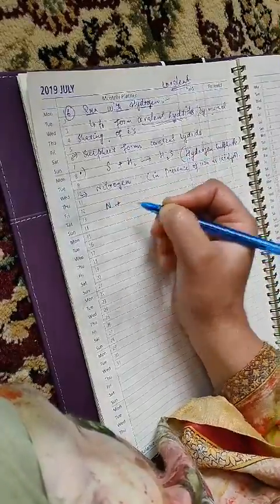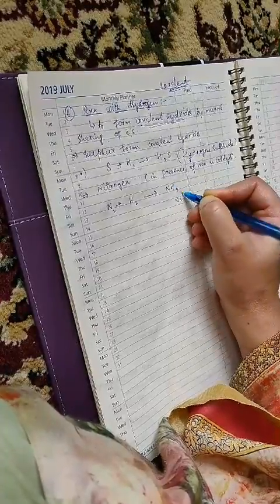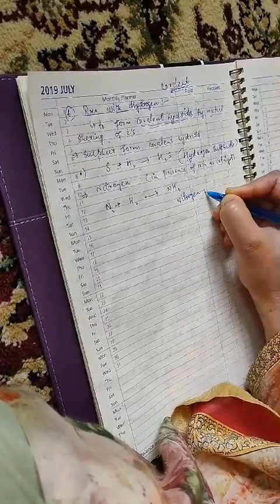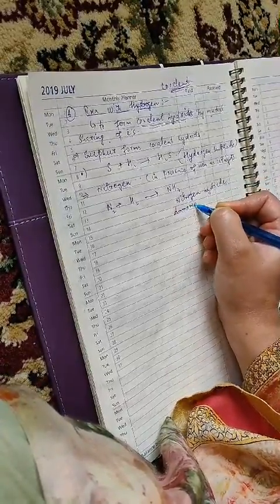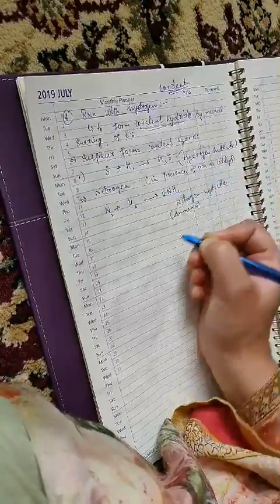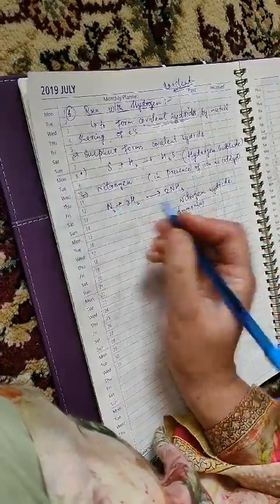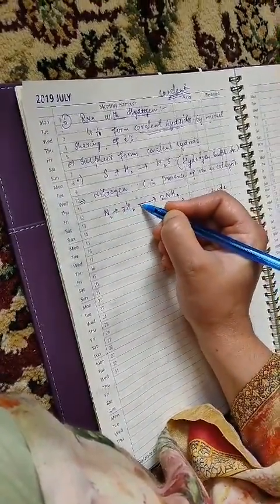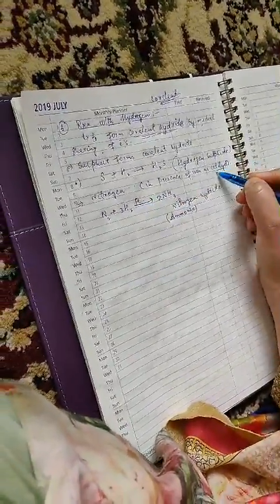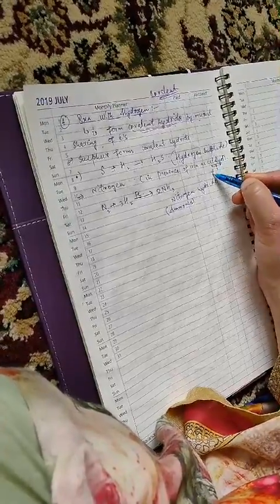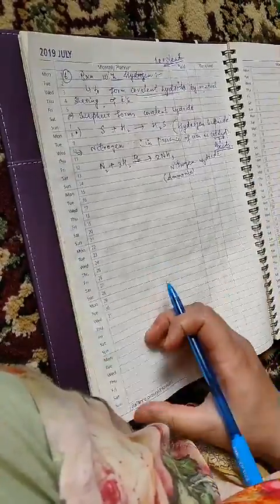Number second is nitrogen. When it reacts with hydrogen, it forms NH3, nitrogen hydride, or its common name, as you know, is ammonia. To balance the reaction, we will multiply ammonia by 2. Here 3 atoms, and nitrogen is present as two atoms, and the reaction will take place in the presence of iron. Iron will act as a catalyst. As you know, catalyst speeds the rate of reaction. So it was all about the reaction of non-metals.